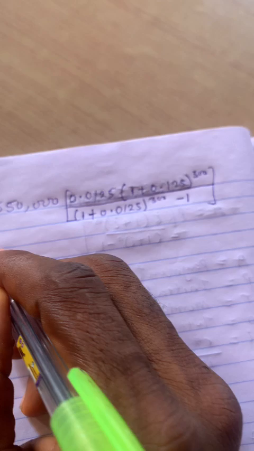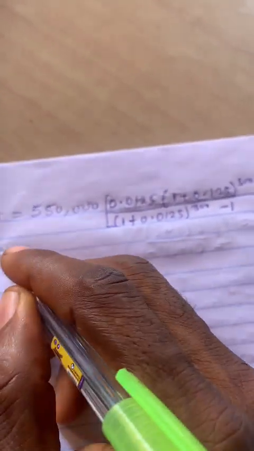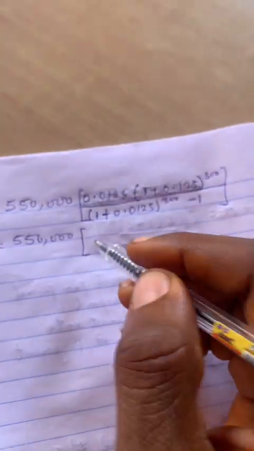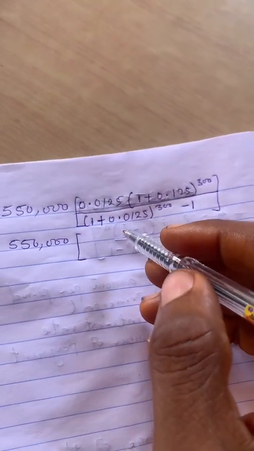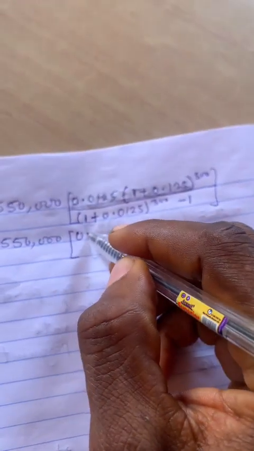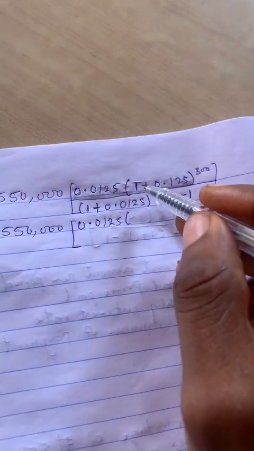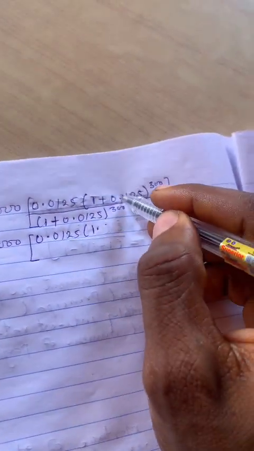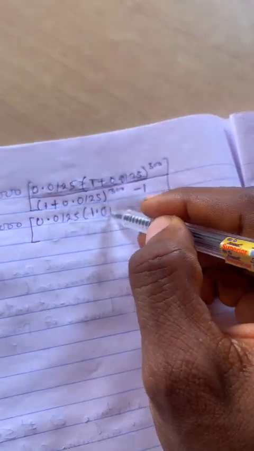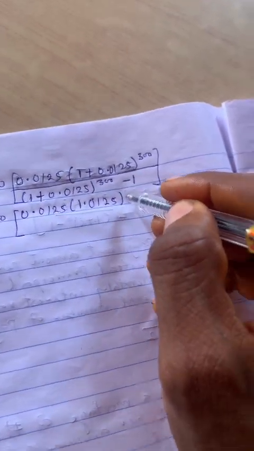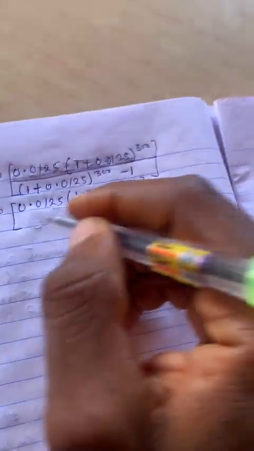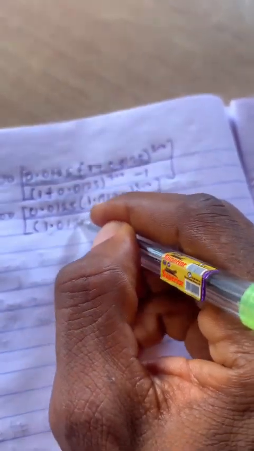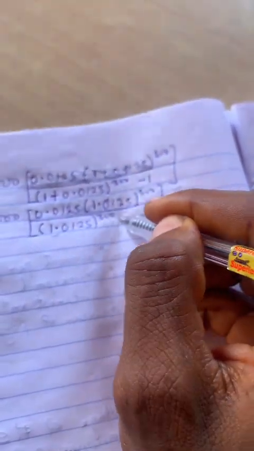Now what is the next thing we are going to do is that we are going to find our A, that is 550,000, open bracket. Now when you look at it very well, we see that we will now have 0.0125, open bracket, 1 plus this will give us 1.0125, sorry, omitted the 0 here. Close the bracket, 300, then over that is the same thing as 1.0125 also over 300 minus 1.